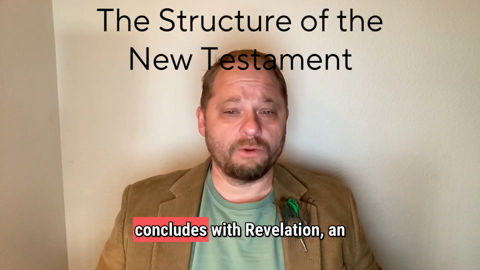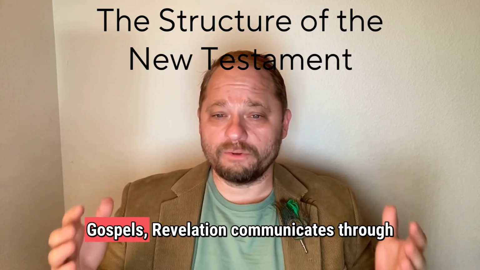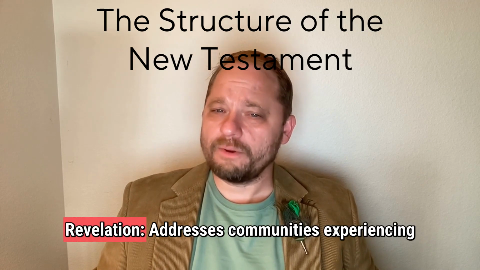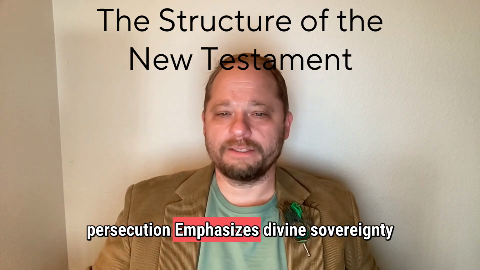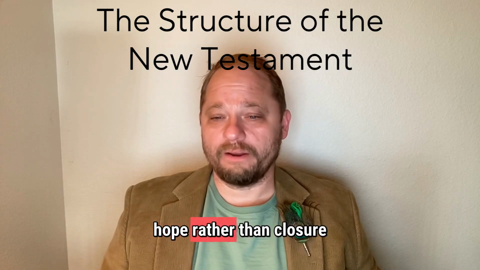Revelation. The New Testament concludes with Revelation, an example of apocalyptic literature. Unlike the letters or Gospels, Revelation communicates through vivid imagery, symbolism, and visions. Revelation addresses communities experiencing persecution, emphasizes divine sovereignty and ultimate justice, and concludes the New Testament with hope rather than closure.